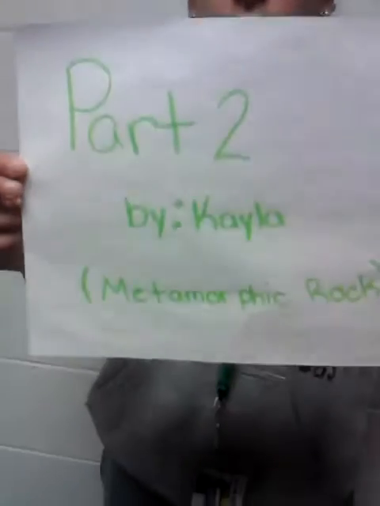Going to part 2. The rock cycle, part 2 by Kayla. Metamorphic rock. Metamorphic rock is formed by heat and pressure. The heat comes from magma, and the pressure comes from earth. There's a lot of pressure, so the pressure pushes all together with the heat from the magma to form a metamorphic rock. There are 2 types of textures of metamorphic rock.